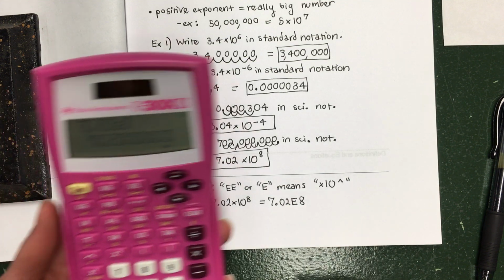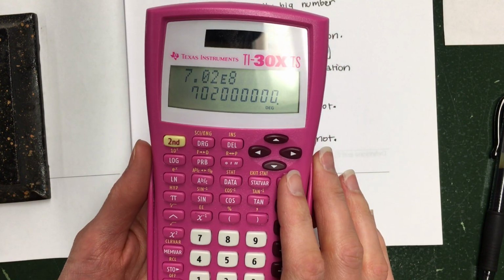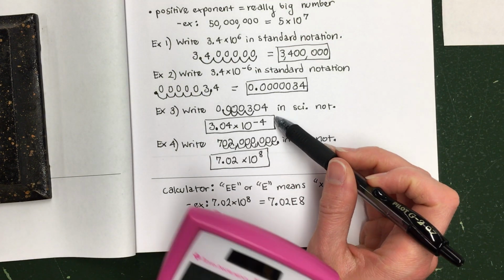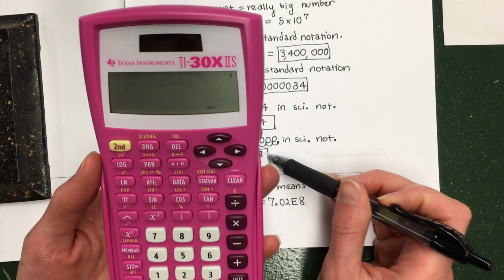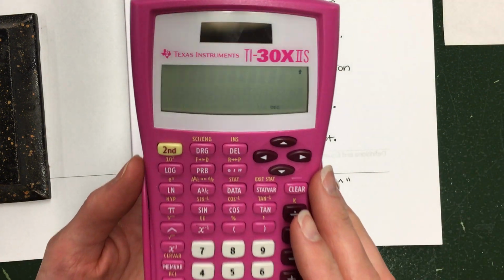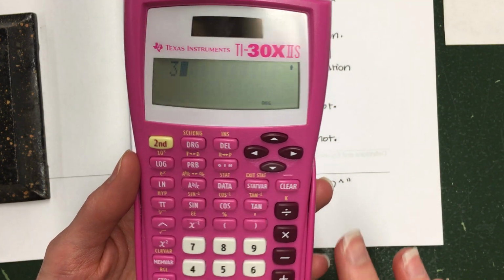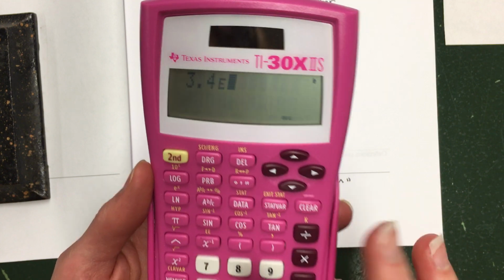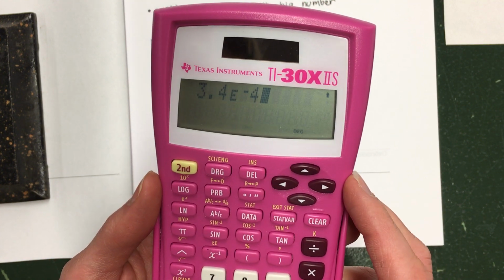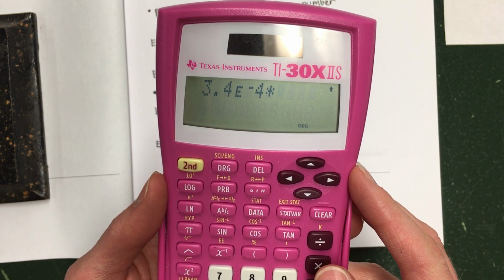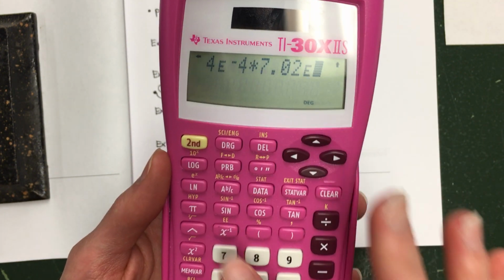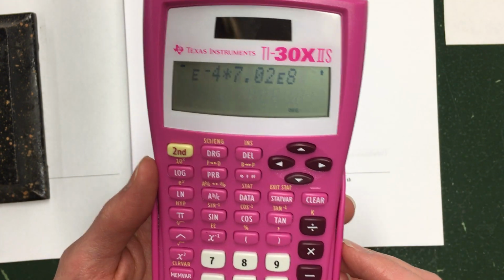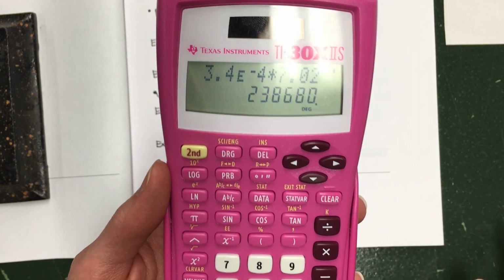This is really useful for if you're multiplying scientific notation. So let's say we wanted to do this number, 3.04 times 10 to the -4 times 7.02 times 10 to the 8th. We would just type 3.04 e -4 times 7.02 e 8, and that's my answer.